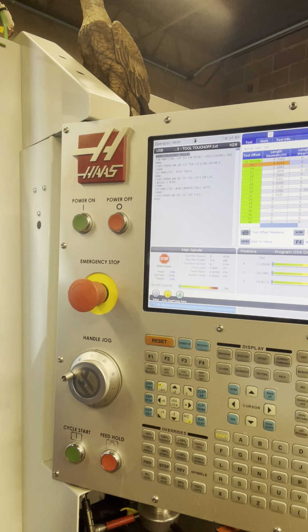Now you still have to make your adjustments to get the actual number in there, but at least you're at a good starting point. This is good too if you have any insert like countersinks or anything that has a really big radius on the bottom.